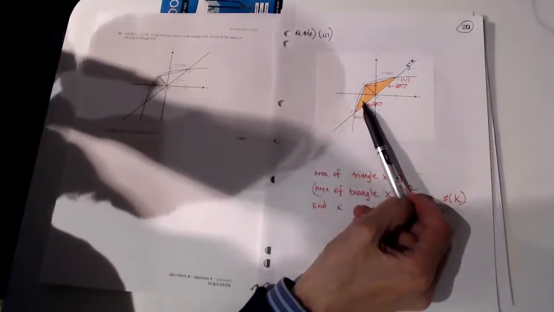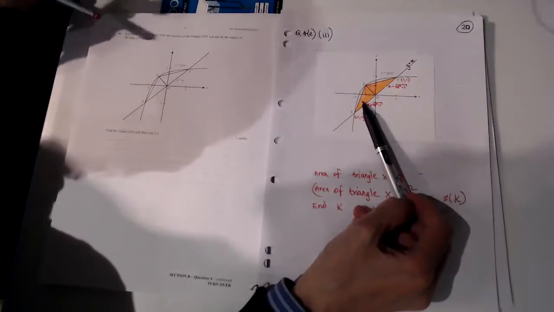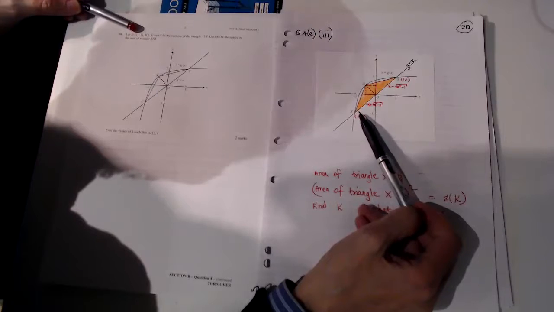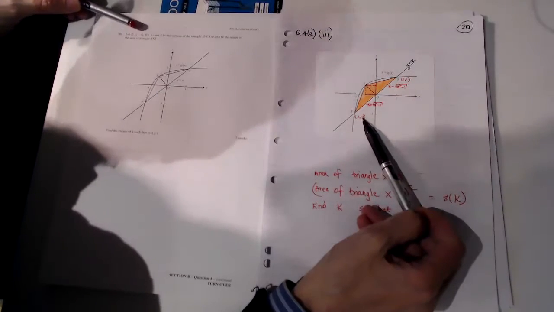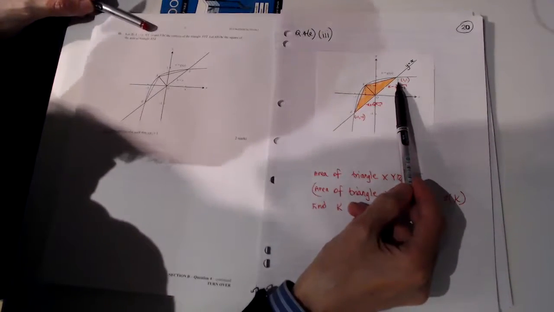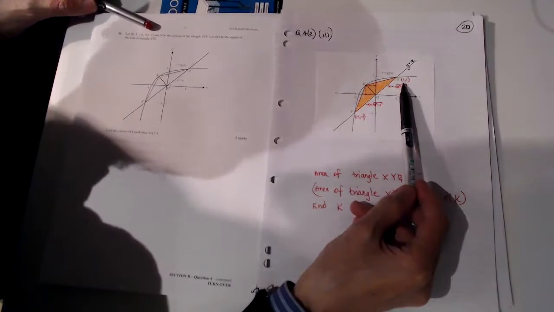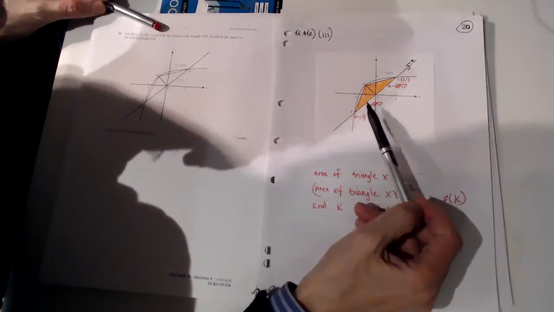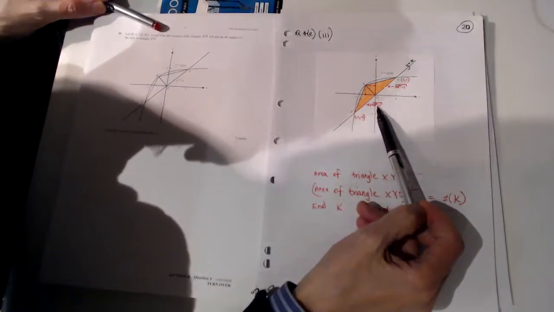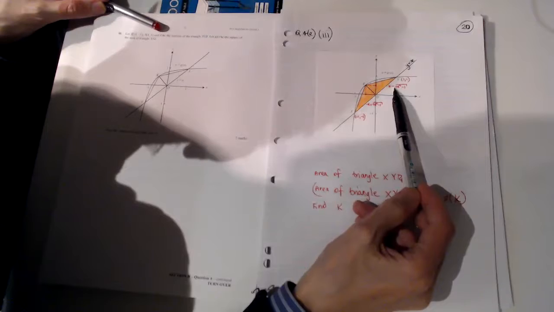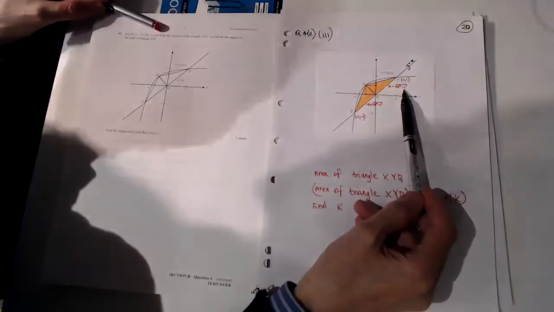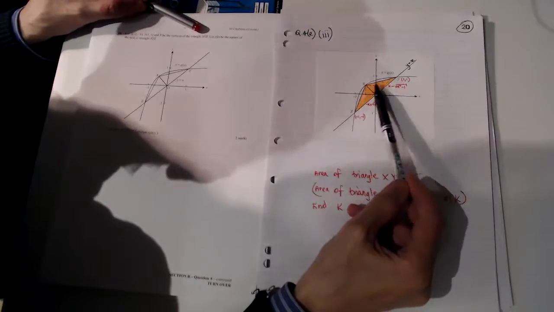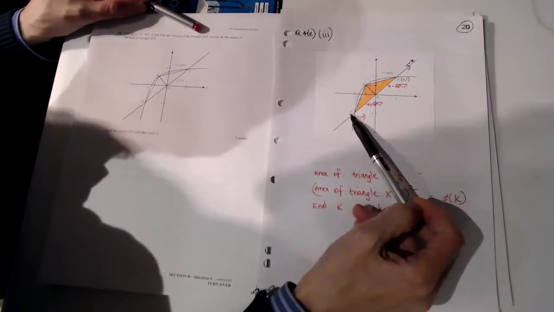Now, what is the question saying? The question is saying this: let z, which has coordinates negative 1, negative 1, y, which has coordinates of 1, 1, and x, and the coordinates of x we just saw were negative k plus square root of k squared minus 1 and k minus square root of k squared minus 1, be the vertices of the triangle xyz.